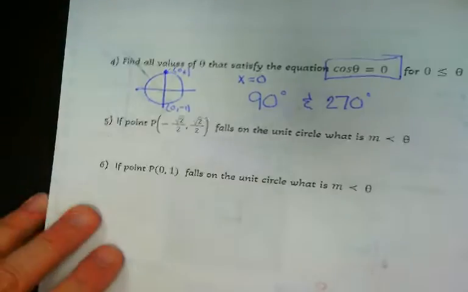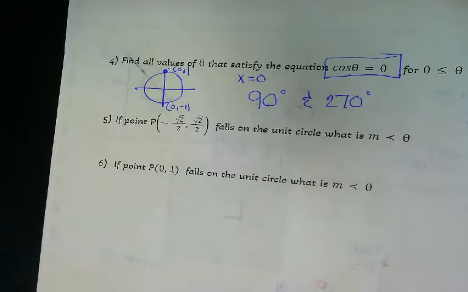All right, go ahead and try 5. Figure out what quadrant you're in. Figure out what your reference angle is based off that point. And then what your big angle is. Okay, picture's worth 1,000 words. Plot a quick point.